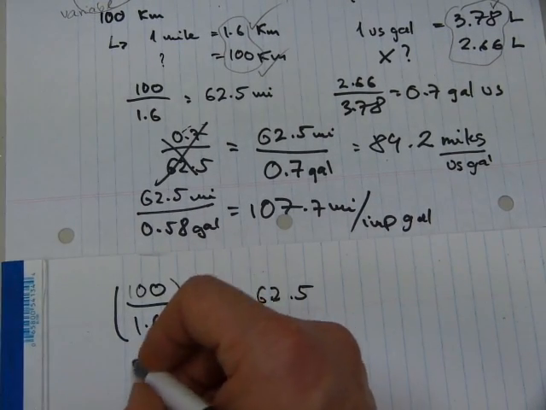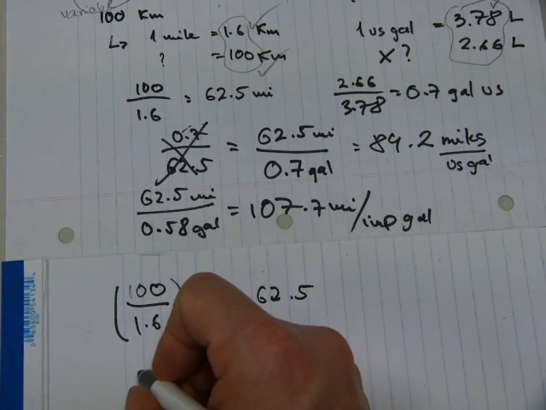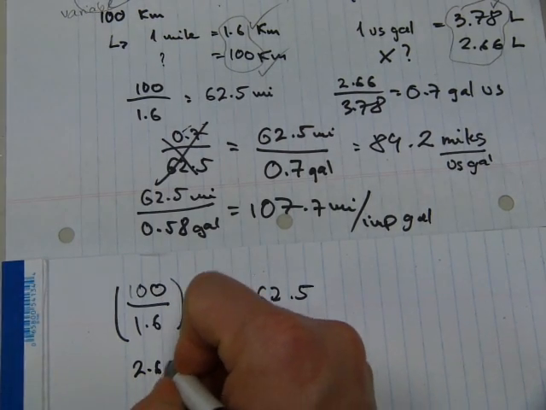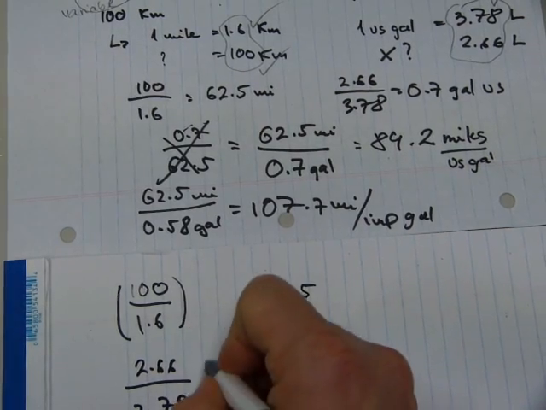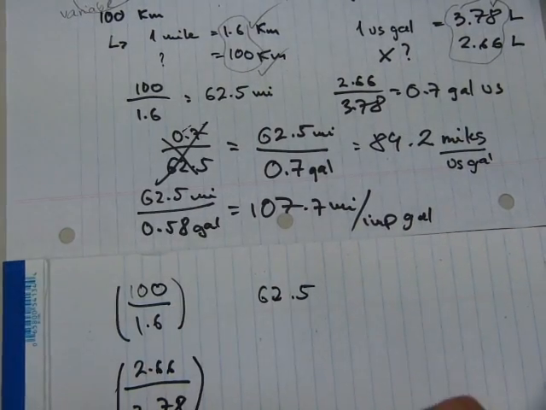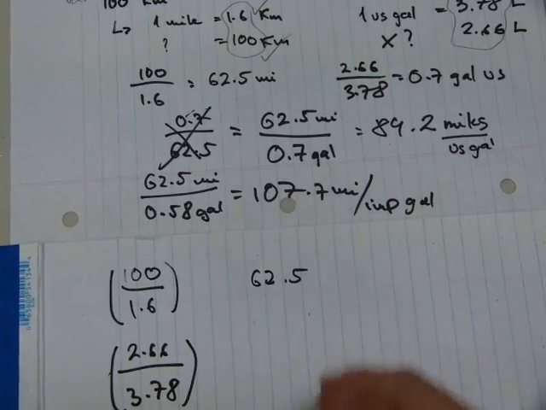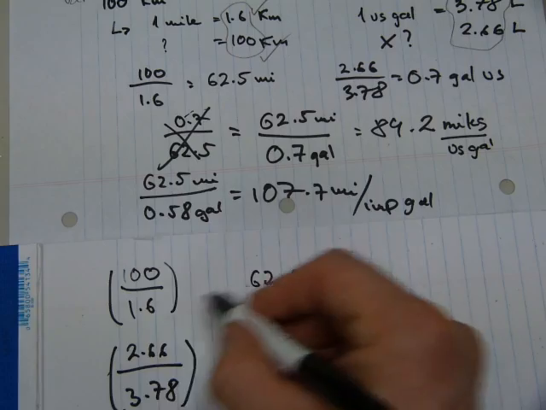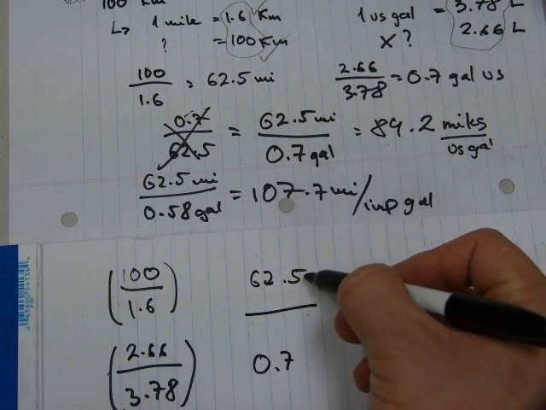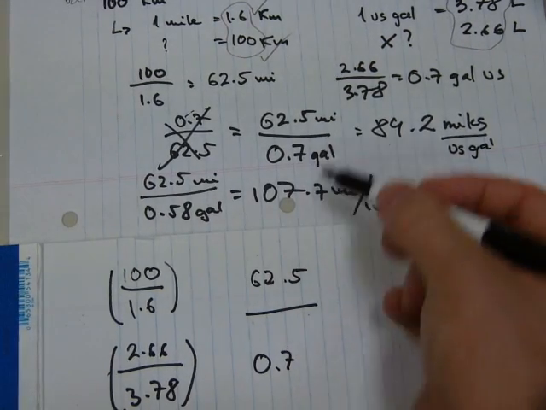The 2.66 was divided by the 3.78, and after this division we got 0.7. And then the 62.5 was divided by the 0.7. There it is.